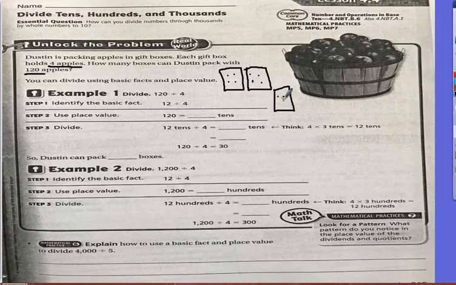Since you're starting out with 120 apples, you're trying to put them into groups of 4. So as each apple goes, you're putting it in a group of 4. That's why you're dividing: 120 divided by the 4 that you're putting in each box. Coming back to this question, we know that trick. If we take away the 0, we have a simpler division problem. We have 12 divided by 4.